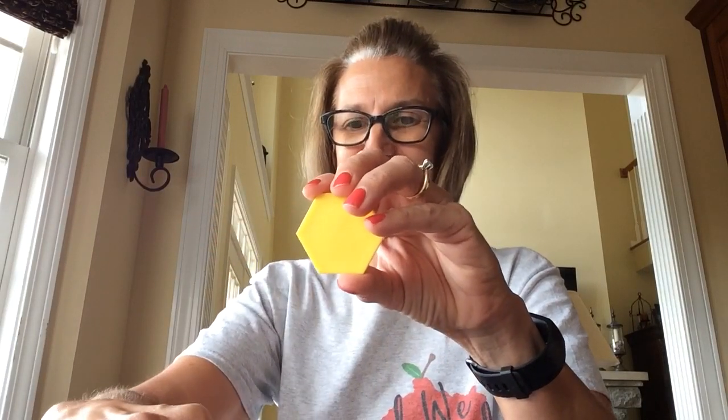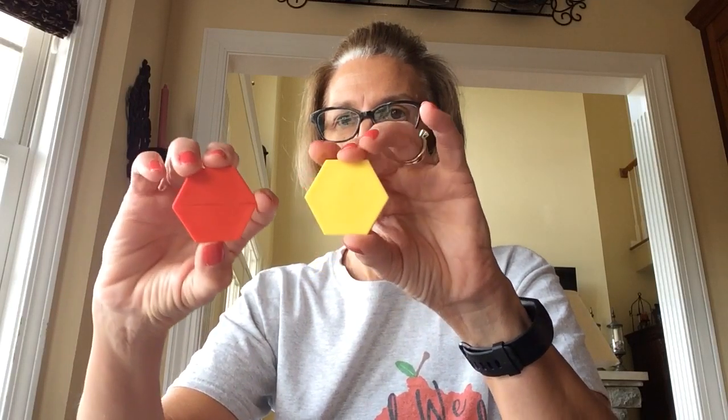If you said you could use 2 red pieces, you are absolutely correct. Take a look at that. 2 red trapezoids, oops, are the same as or are equal to a yellow hexagon.